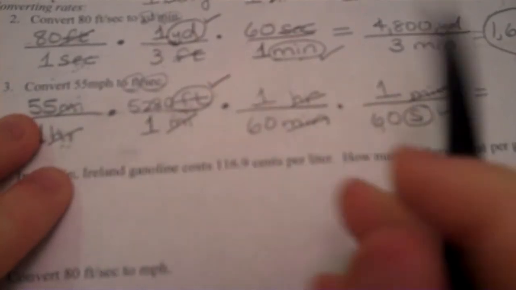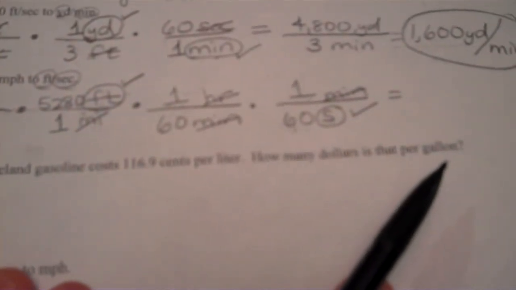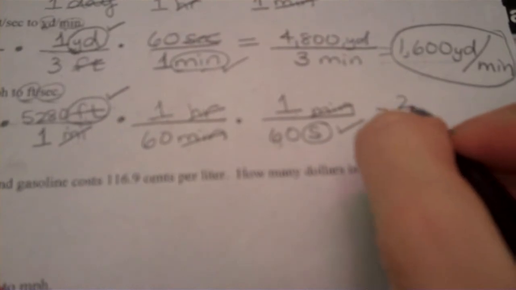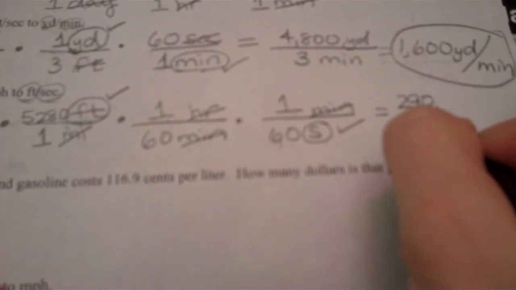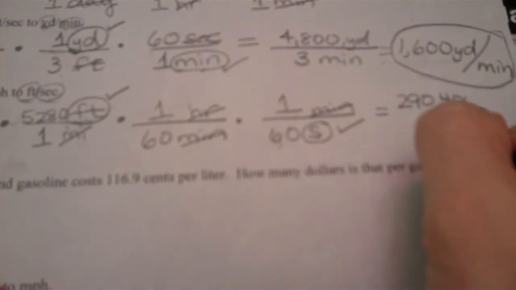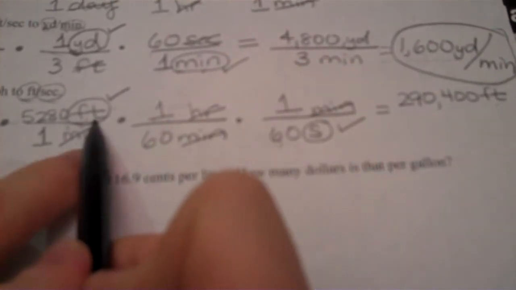So now you go ahead and multiply the top. So I'm going to do 55 times 5,280 times 1 times 1. You don't need to do the times 1 times 1. So 55 times 5,280. Go ahead and try it. If I did my calculations right, it should give you 290,400 feet. I put feet because that's the label on the top.